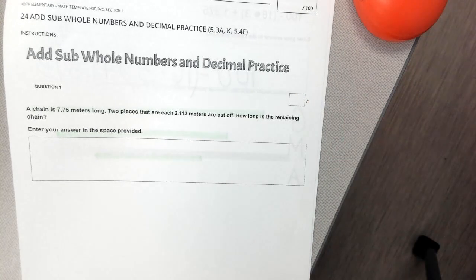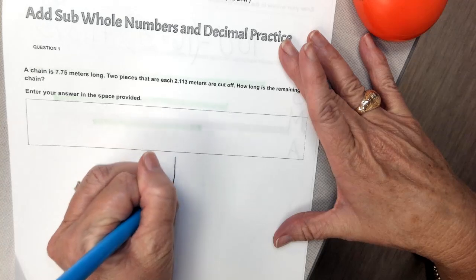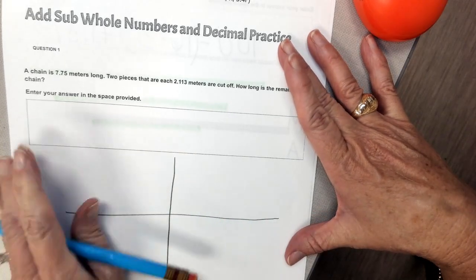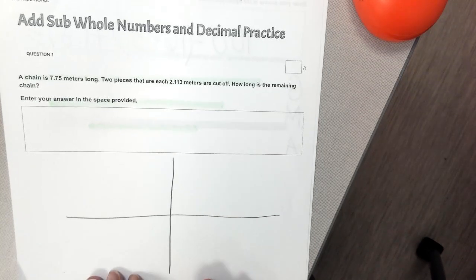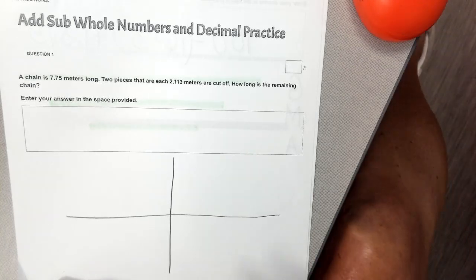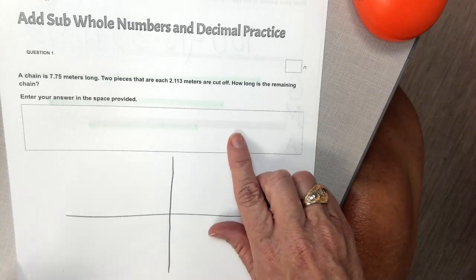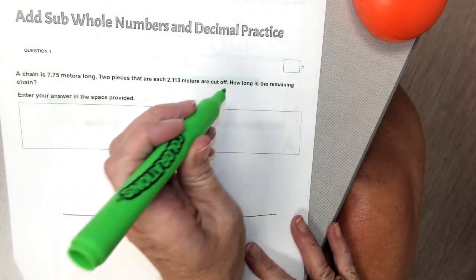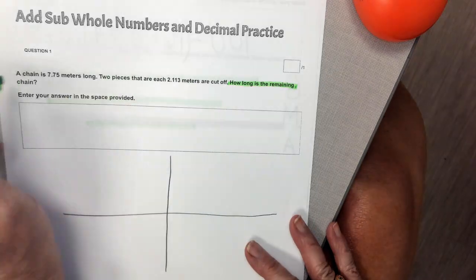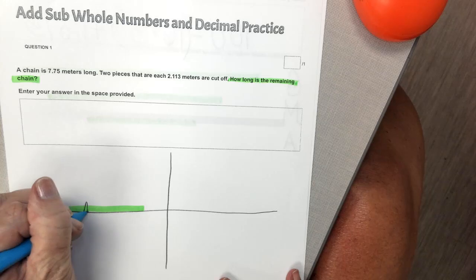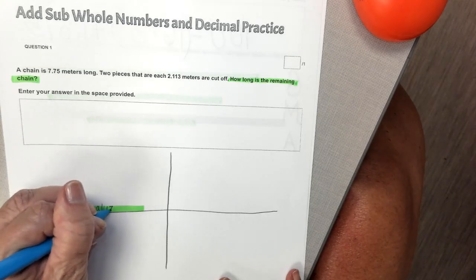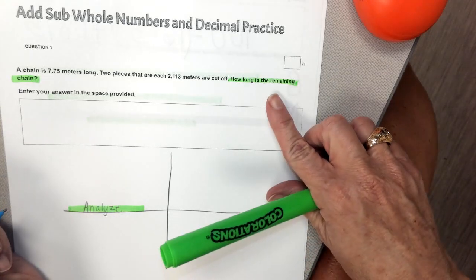Since we know the overall picture, now we can go back and we can make our window pane. Anytime we have something happening, we want to do a window pane. If we have people and they're doing something, we want to do a window pane. We won't do a window pane on every problem in 5th grade, but we'll do it on story problems where there's something happening. So when I go back to my question and it says, how long is the remaining chain, in my analyze box, this first box right here, basically what I want to do is I want to answer my question. I want to turn that question around and answer it.